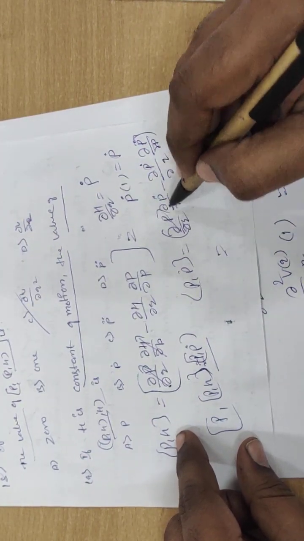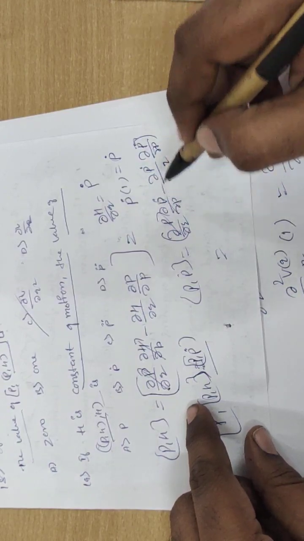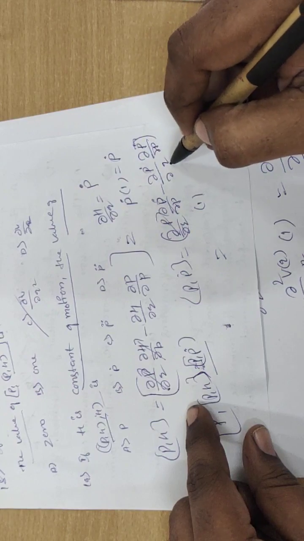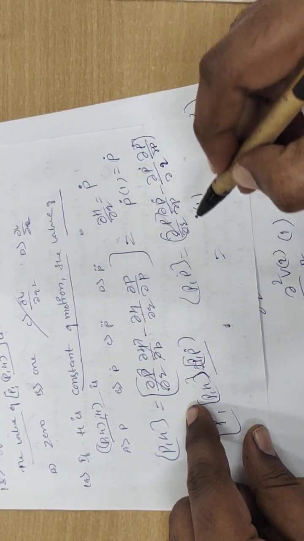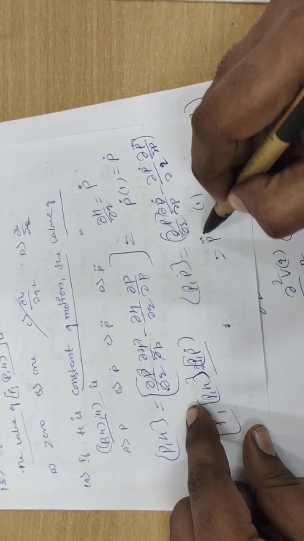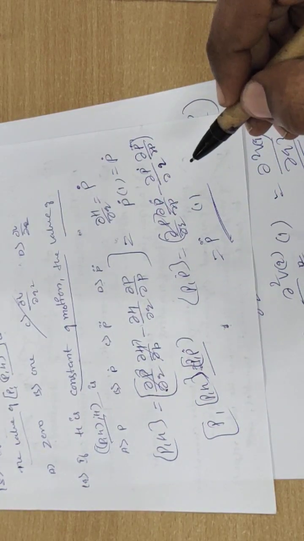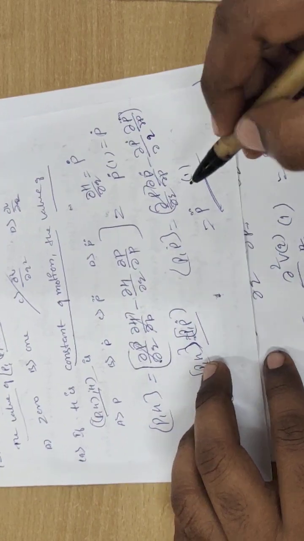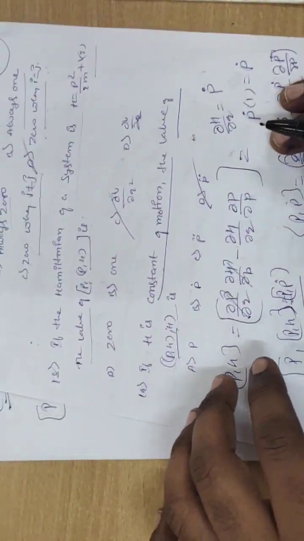Okay, so again the first term is 0, dou p by dou p is 1, and dou p dot by dou q is nothing but p double dot. Okay, so option D is correct.